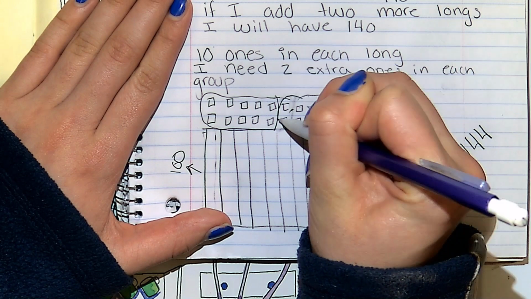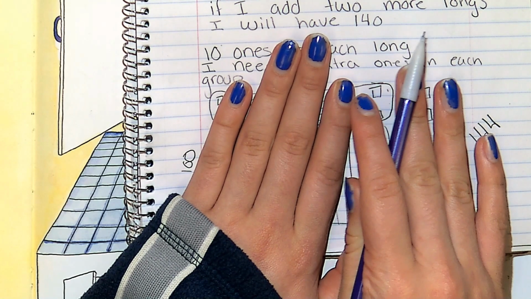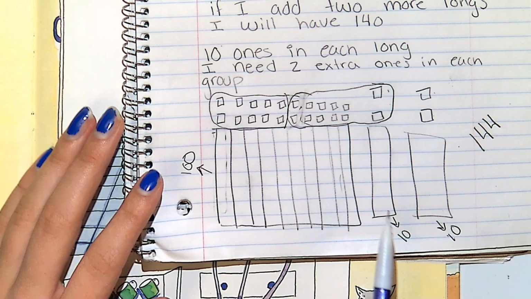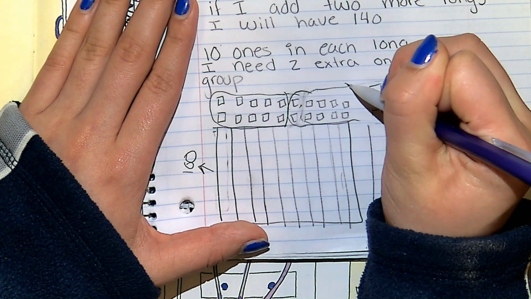Okay, group of 10. I naturally saw these 4 as their own group. Oh, okay. You just kind of did it in your head, but you just circled it. So can you fix it so that those are by themselves now?